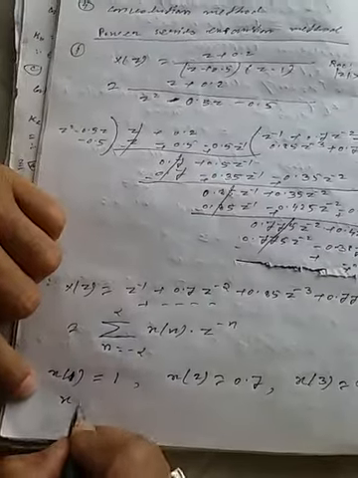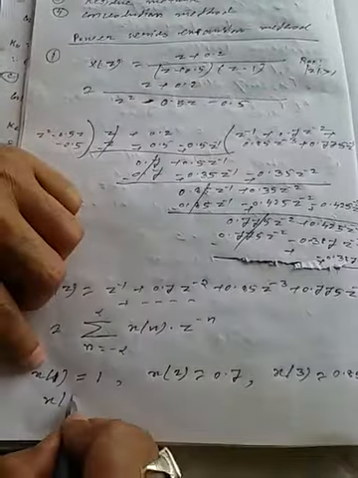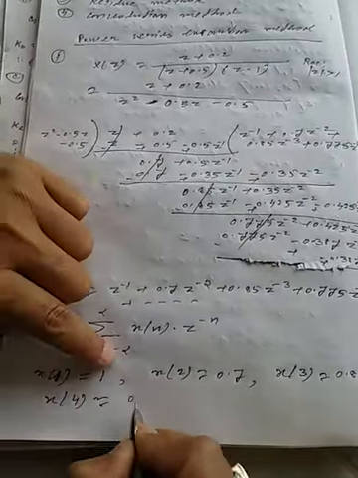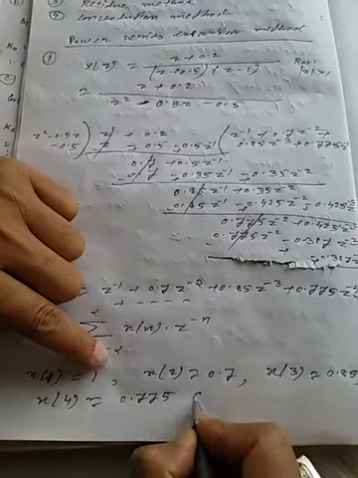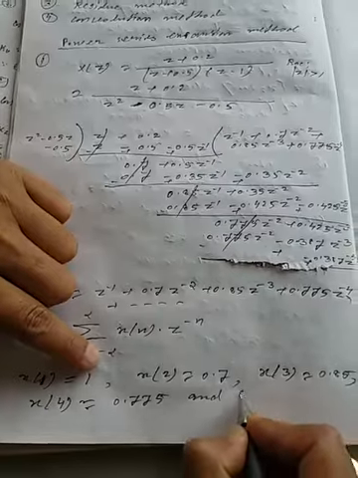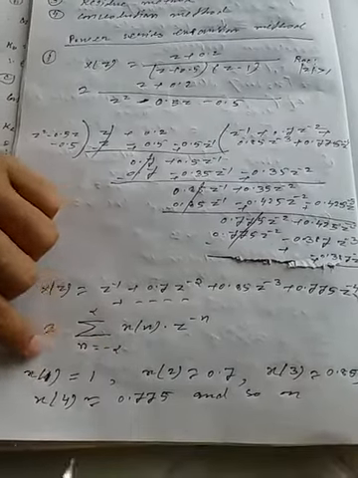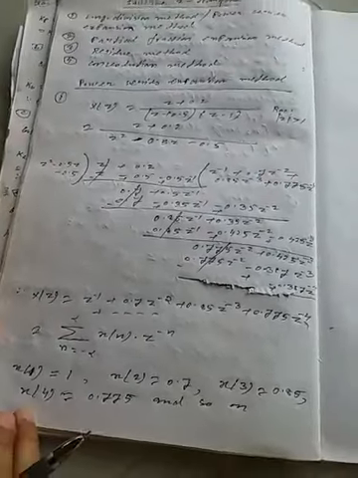Again x4 will be equal to 0.775 and so on. Okay, so these are the result of this inverse Z transform, right?